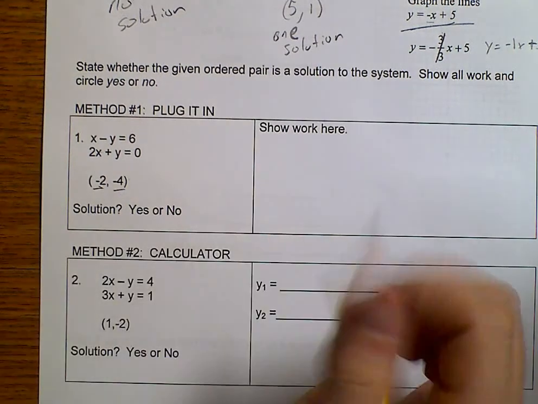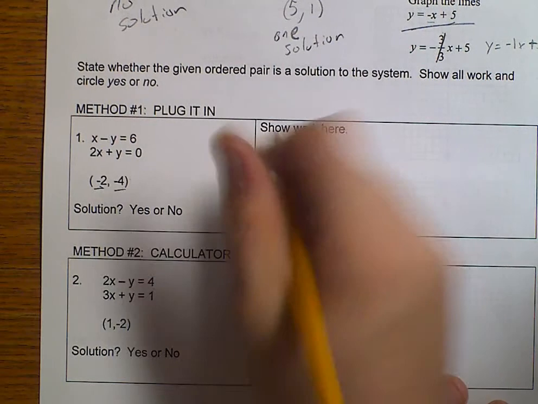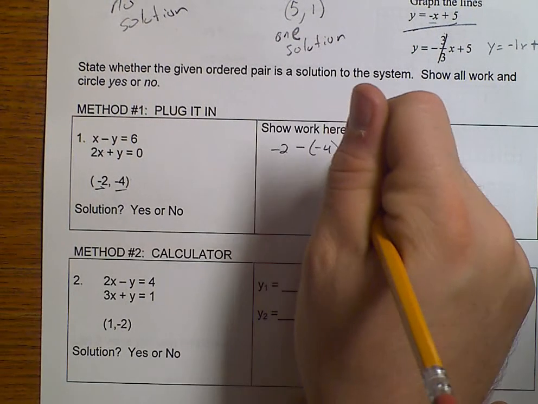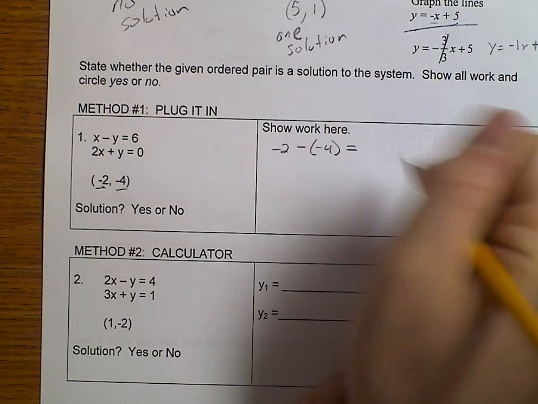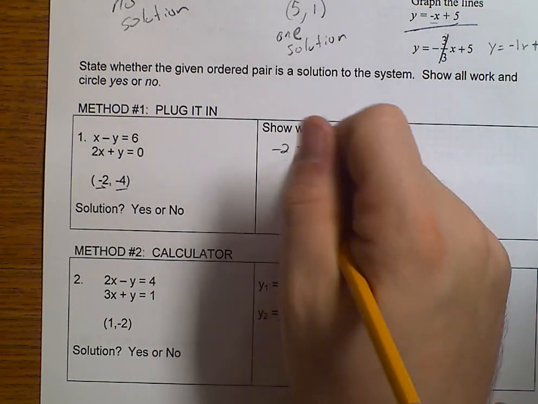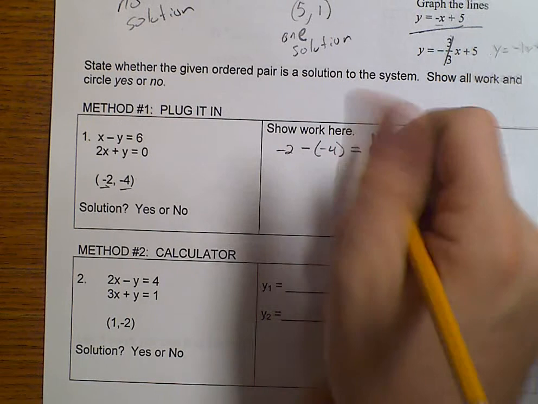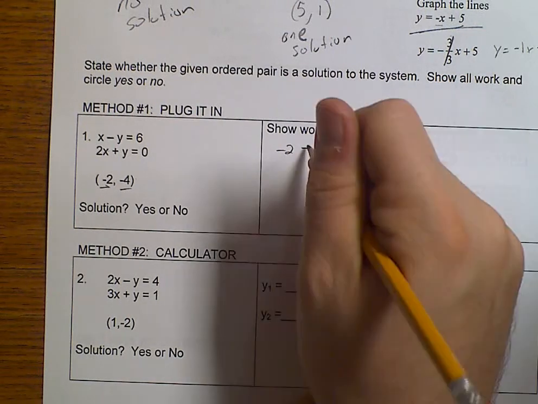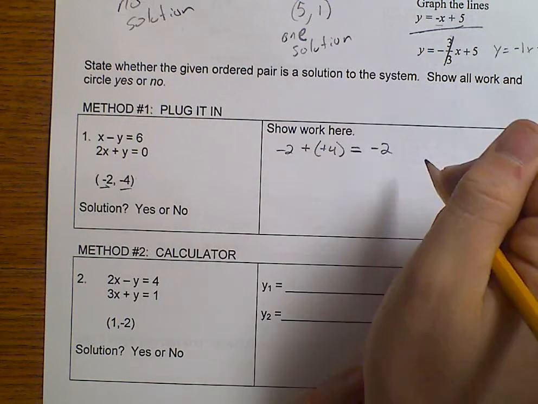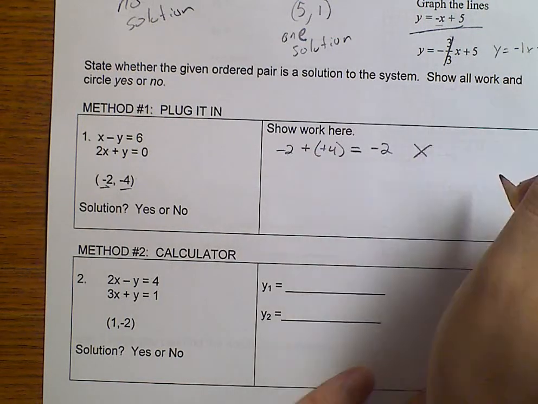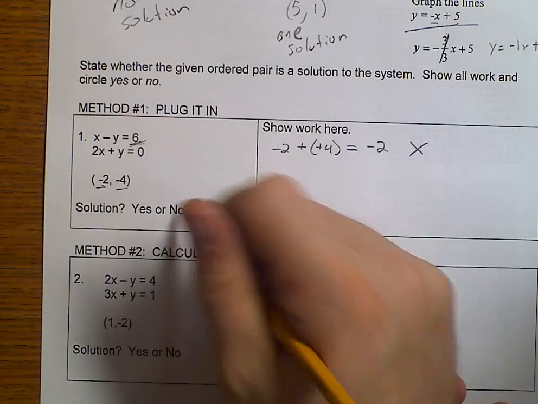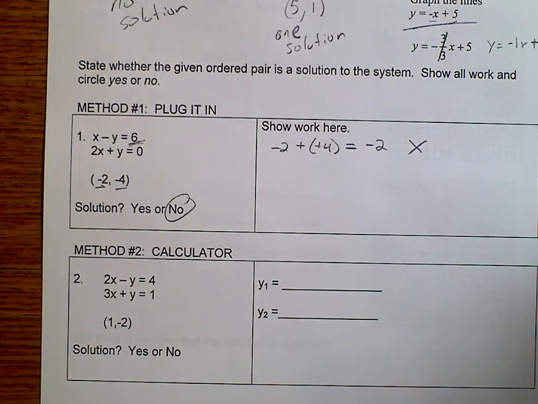So we're going to have a look. -2 minus -4 equals, well, -2 minus -4 is -2 plus 4, which is 2. Well, that one doesn't work. It's supposed to equal 6.